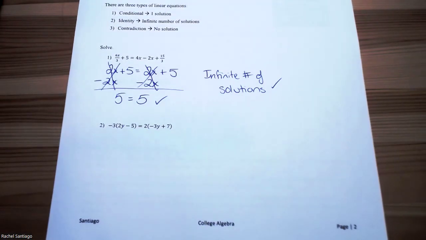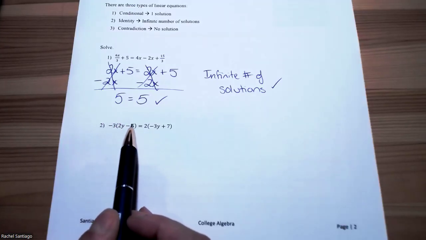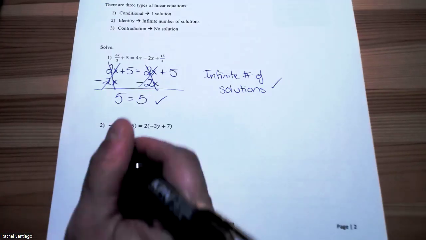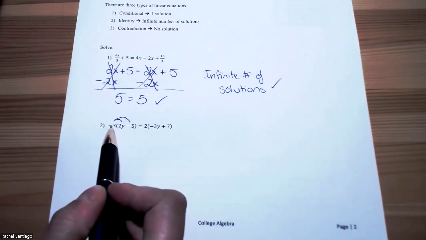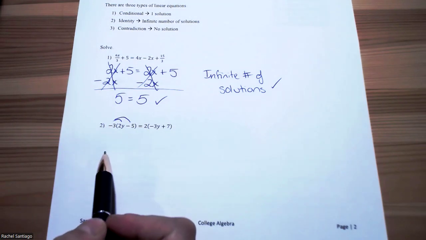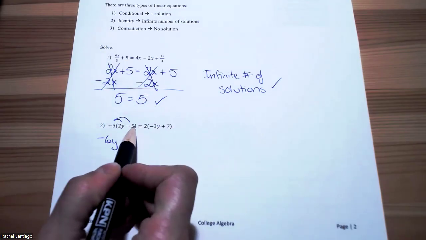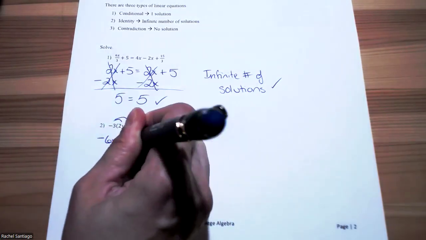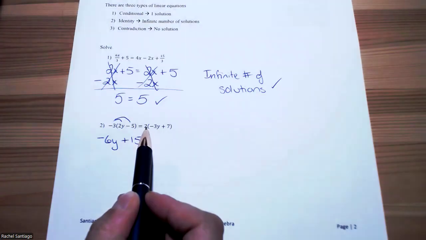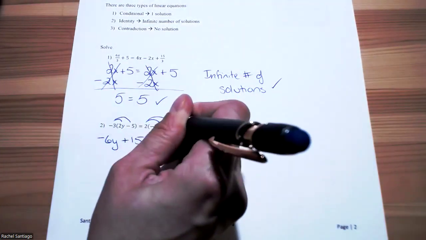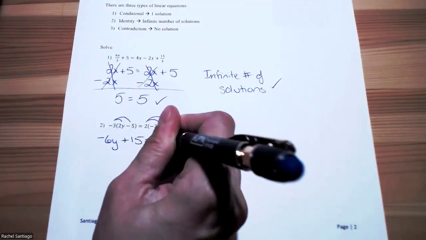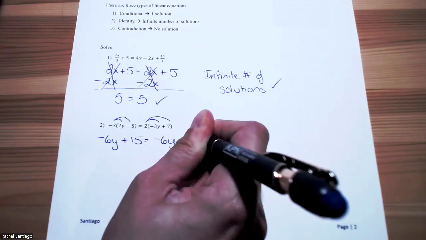We are actually going to distribute to drop parentheses. So we're going to go ahead and distribute our coefficient of -3. So this becomes -6y and then plus 15. I'm going to go ahead and distribute my coefficient of 2. So that becomes -6y plus 14.